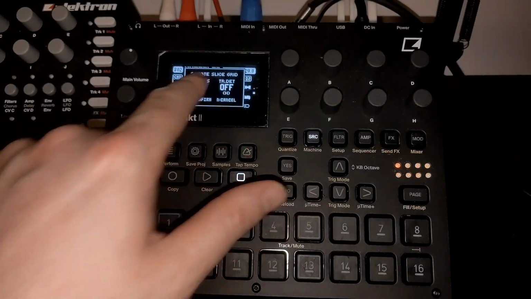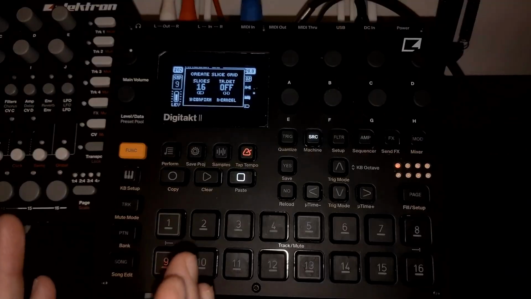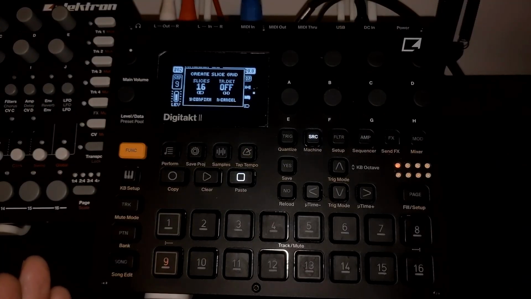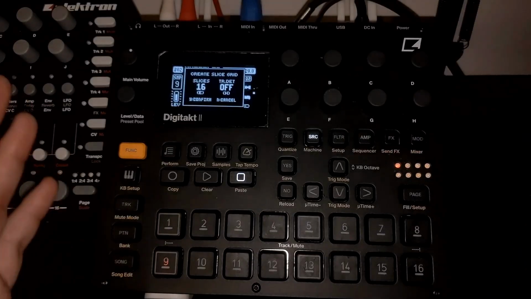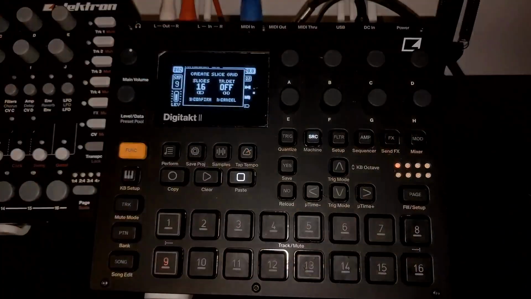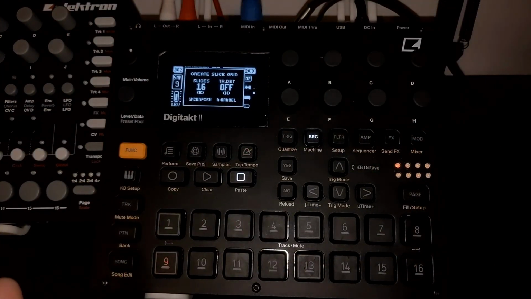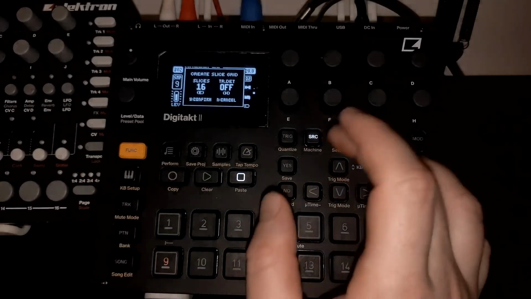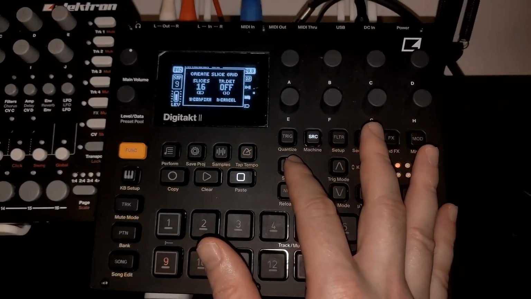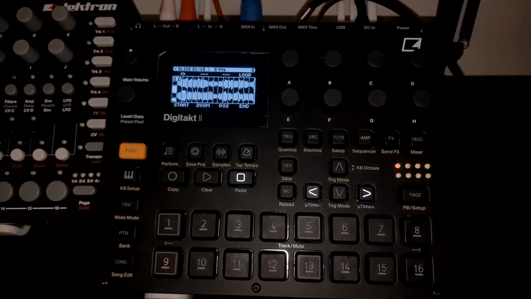Also, this is a transient one, so transients are kind of like high volume peaks. If you're doing drums, transients is a good idea, because it can detect the transients of the drums, and that would help you slice at the correct points of the drums. But for this tutorial, we're just going to do basic with 16 slices, like a pizza.